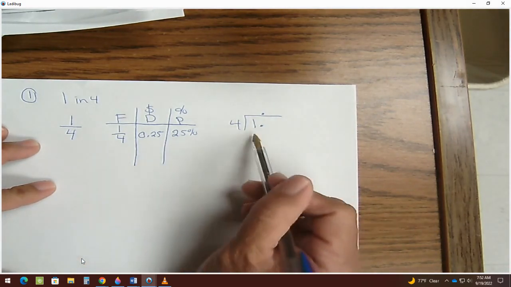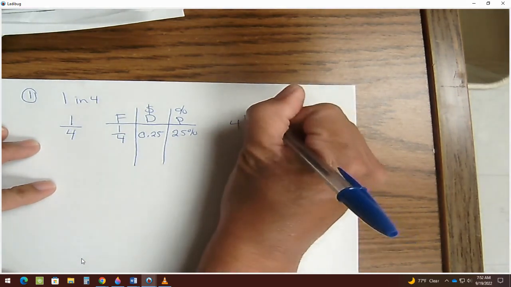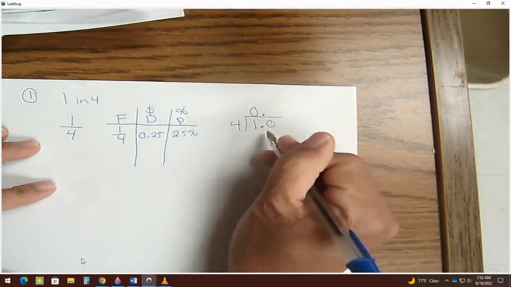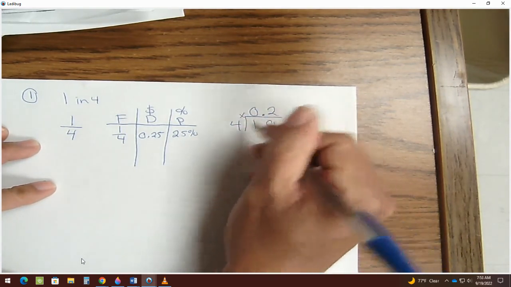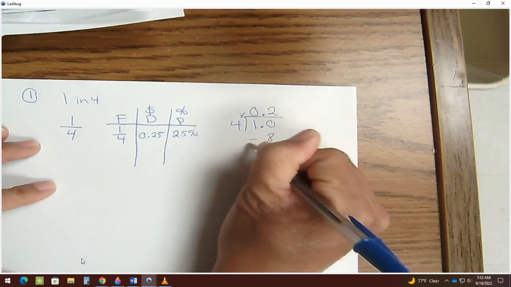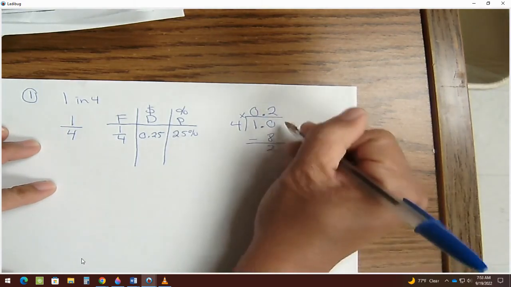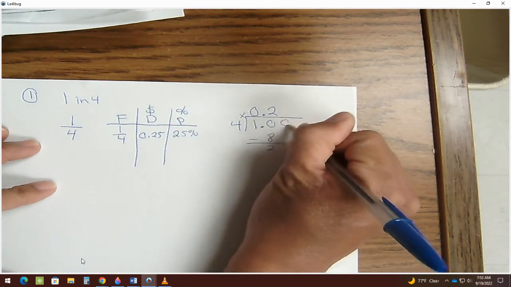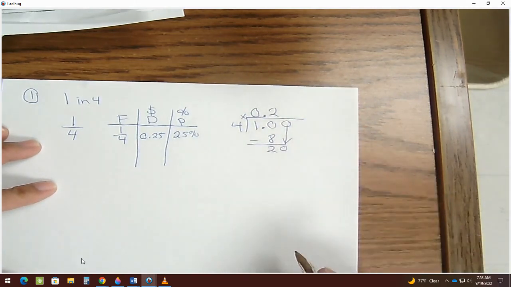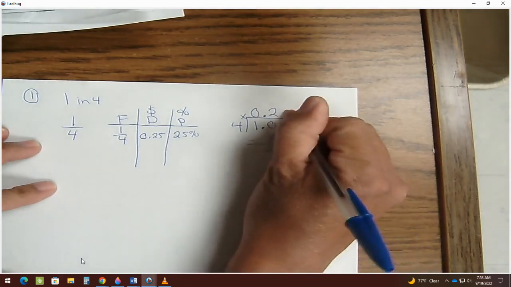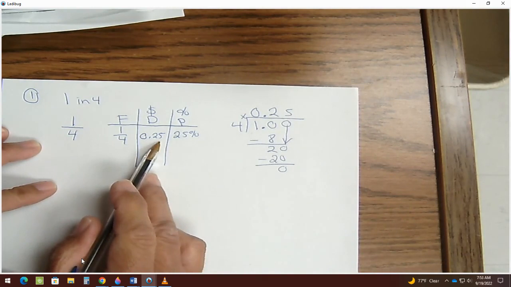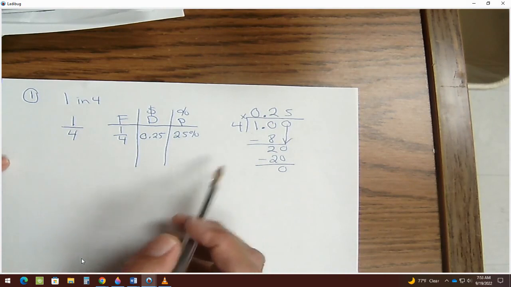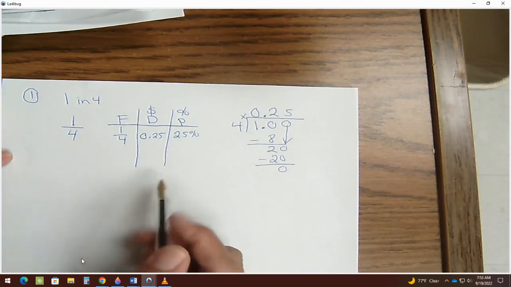Okay, now, is 1 enough for 4? No. So we add a 0. Is 10 enough for 4? Yes. 4 times what? 2. 4 times 2 is 8. 2 is left over, so I'm going to go to the next section here. I'm going to add a 0. 4 times what? 5. So, was he right? Yes, he was correct. Okay, so the answer is 0.25, which is 25%.